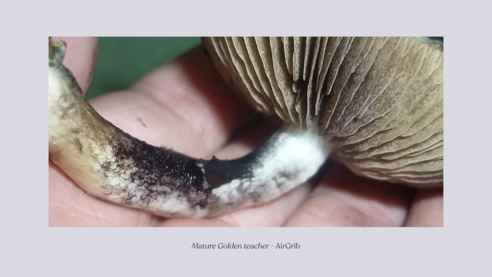And by contrast, golden teachers will happily dump a thick carpet of purple-black spores, making it a good choice for people who want to make spore prints, which again, we teach people how to do in our intermediate mushroom growing course.